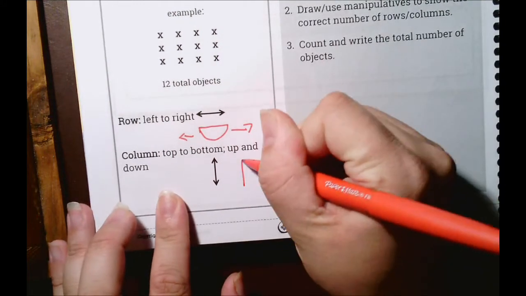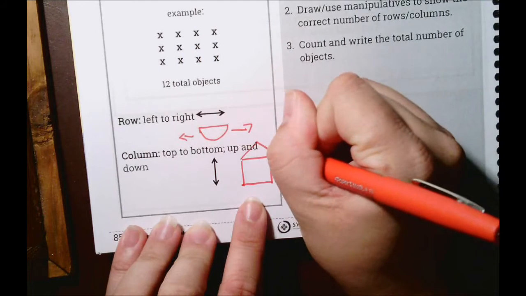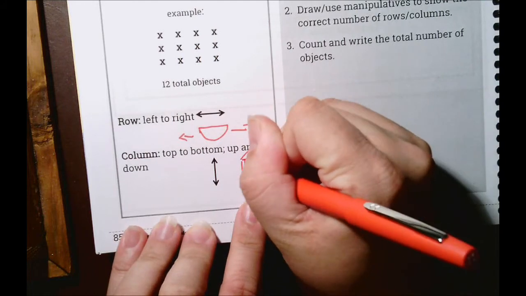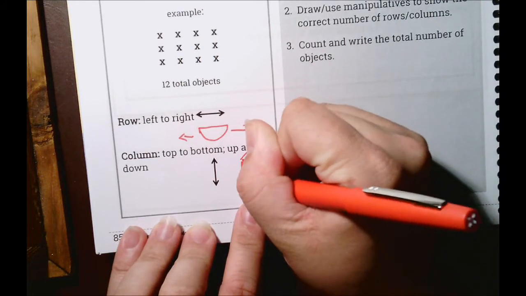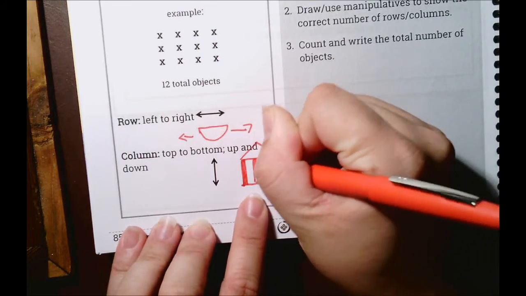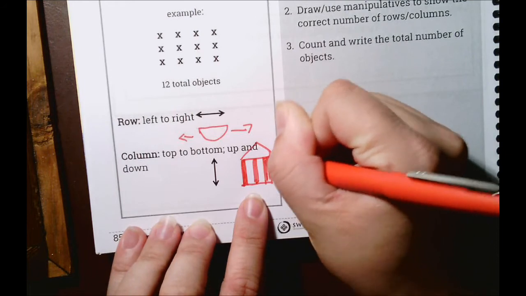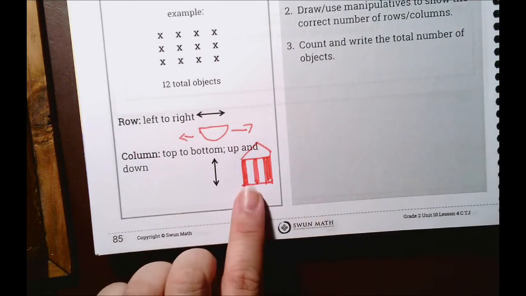So remember, like a house or those old school buildings, the roof is often held up by these tall pillars called columns. These are the columns. They go up and down. Rows go left and right. Columns go up and down.